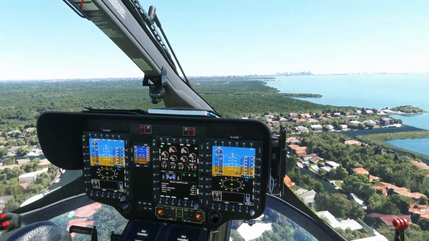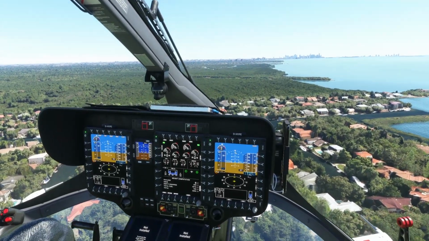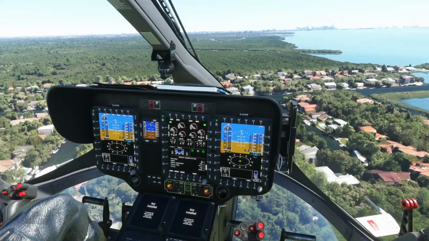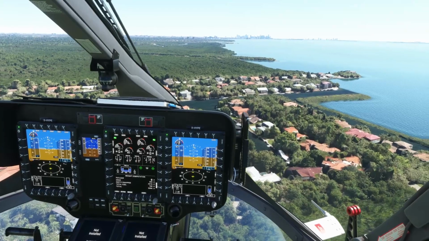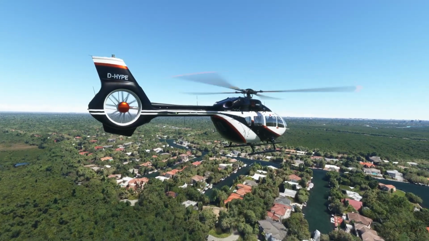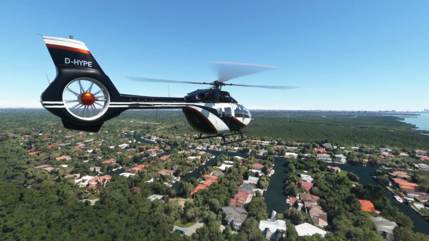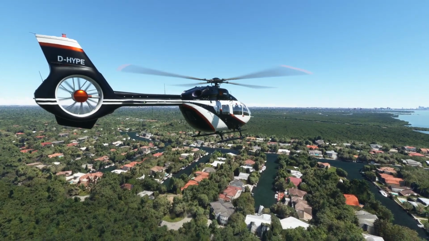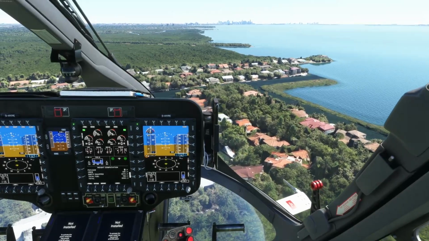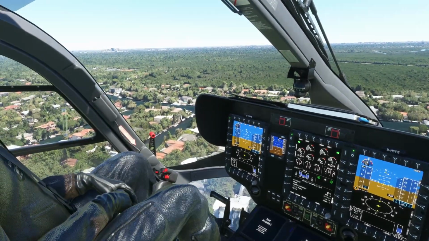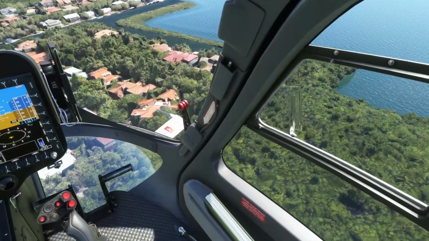That still ain't too bad to do. Not exactly in a perfect hover, but man, we're damn close. Definitely can just pop over here and chill. Annoy your neighbor's dog down there, you know.